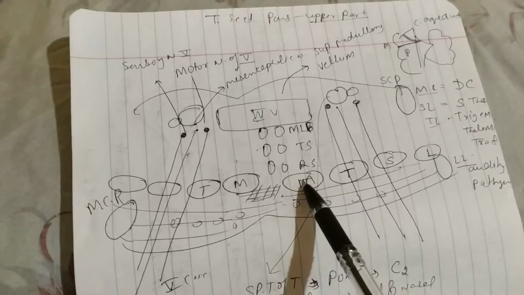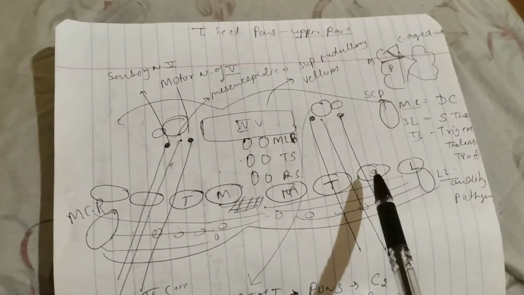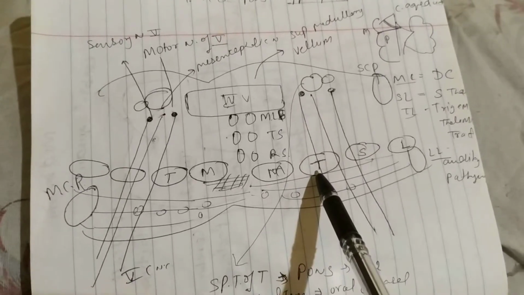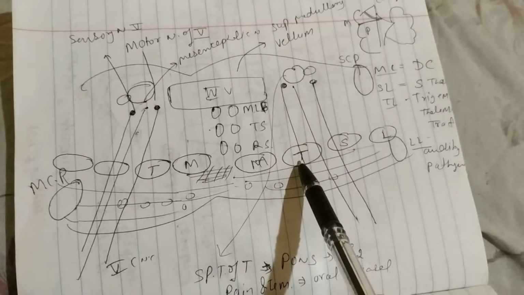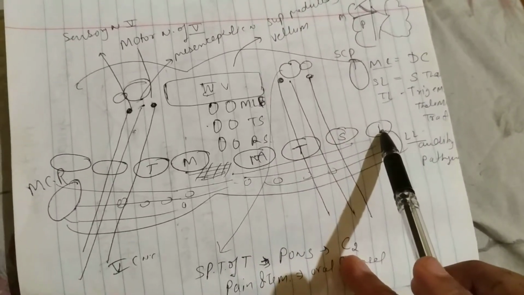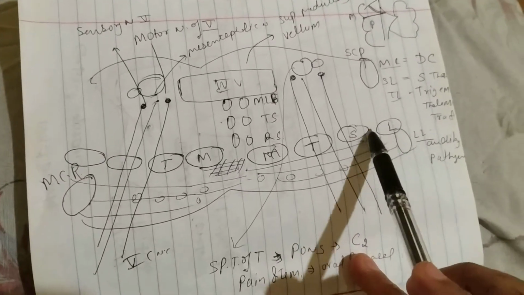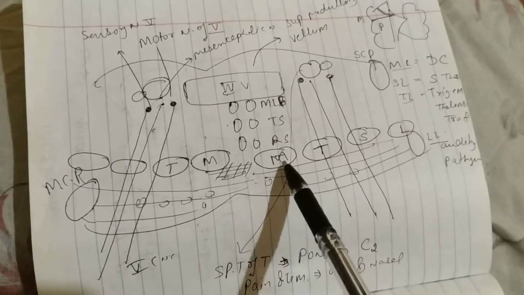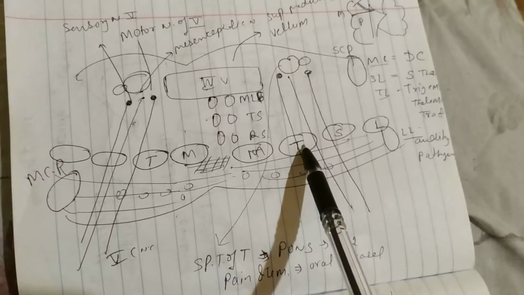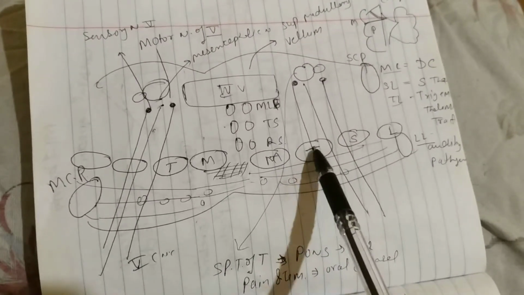And now various lemnisci. In the lower pons we have just the medial lemniscus and spinal lemniscus, but here two extra lemnisci are also present: the trigeminothalamic tract lemniscus, and the lateral lemniscus, which is the auditory pathway lemniscus. The medial lemniscus, we know, is a part of the dorsal column medial lemniscus pathway. The transverse lemniscus is the trigeminothalamic tract pathway lemniscus.